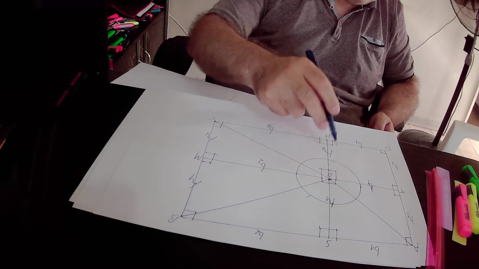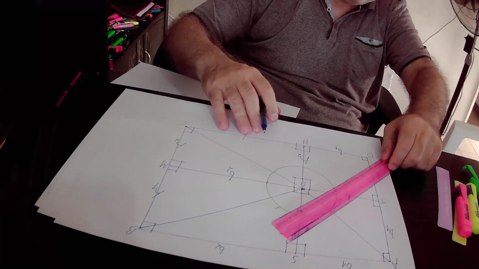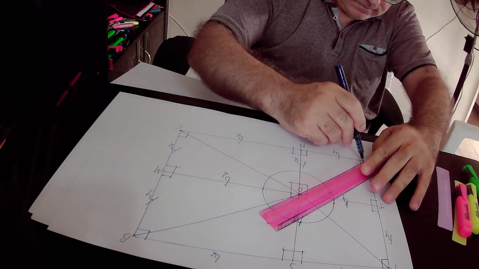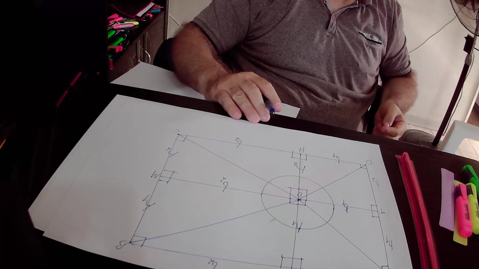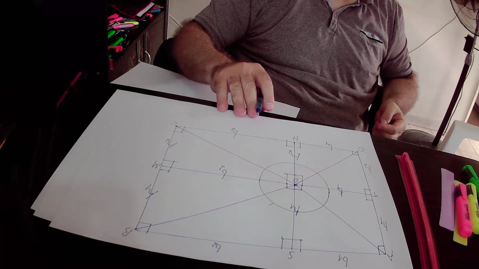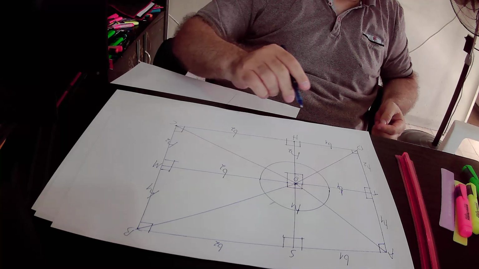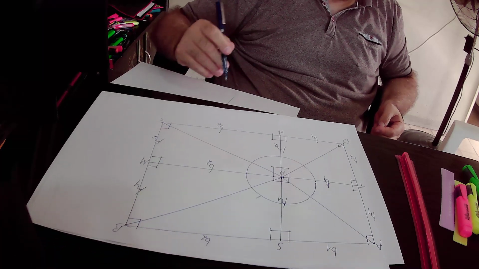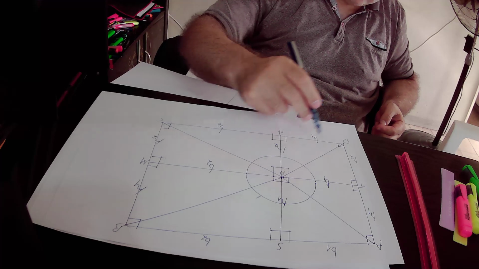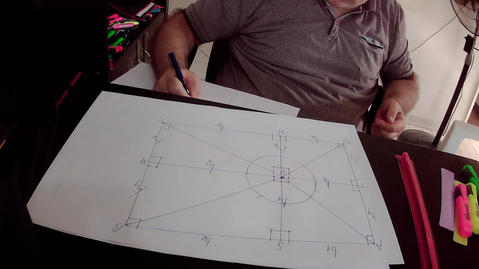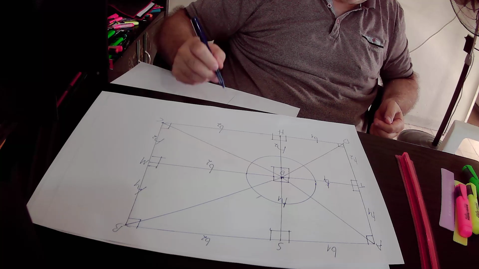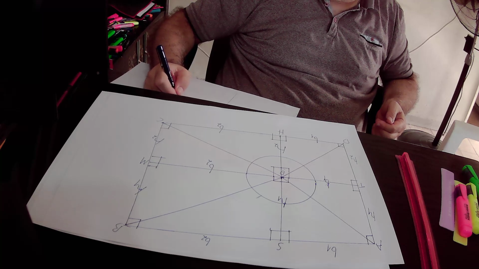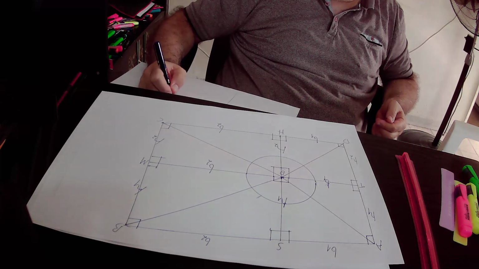And finally, we join points O and D together by a straight line. So, in the right triangle DOS, OD square equals B1 square plus H2 square.